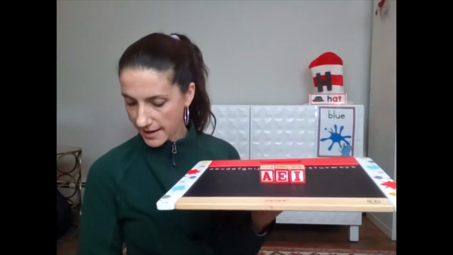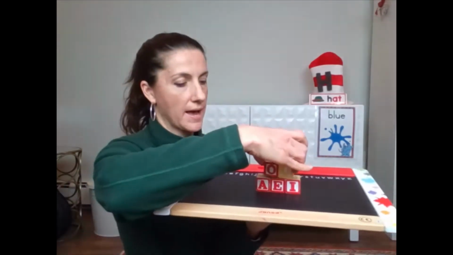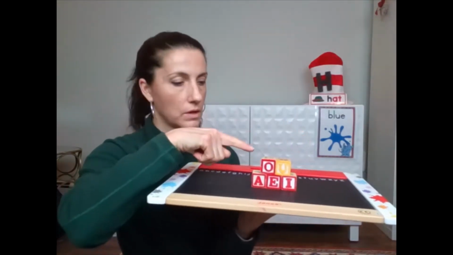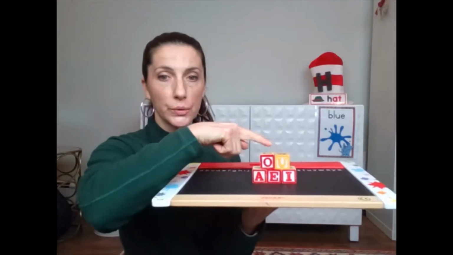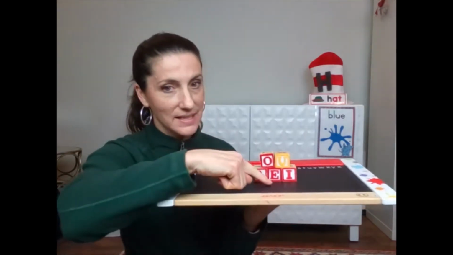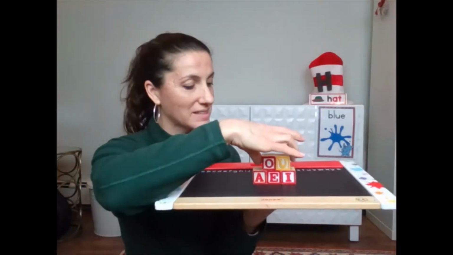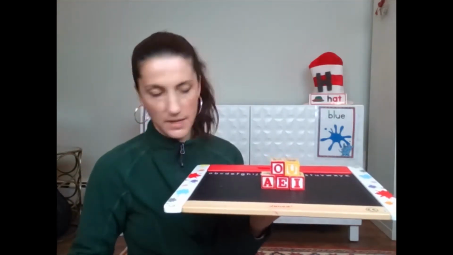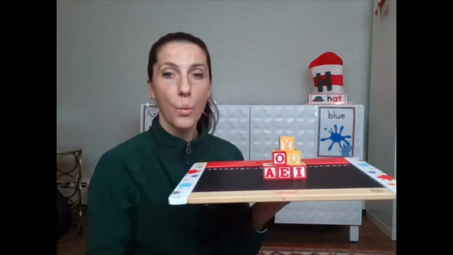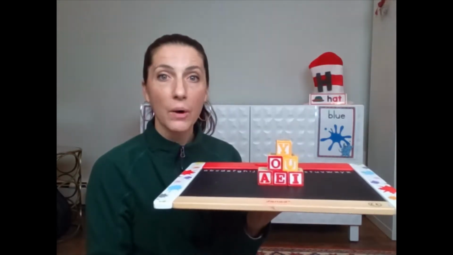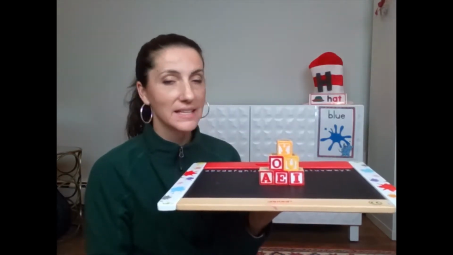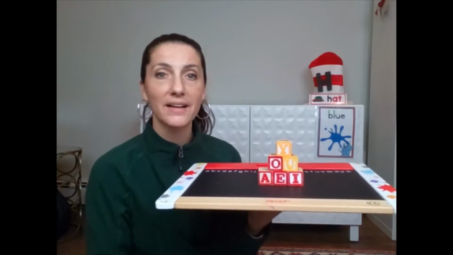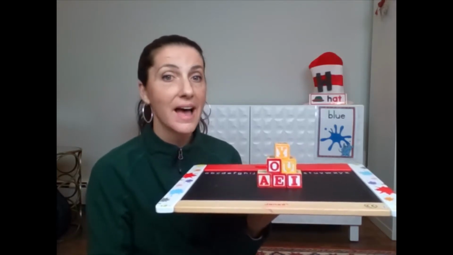A, E, I. Then we're going to add O, U. We have A, E, I, O, U. And sometimes, who remembers what the sometimes is? And sometimes Y. So now we have a vowel pyramid. A, E, I, O, U, and sometimes Y.